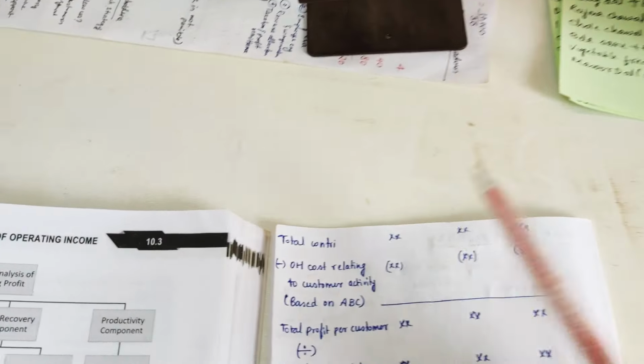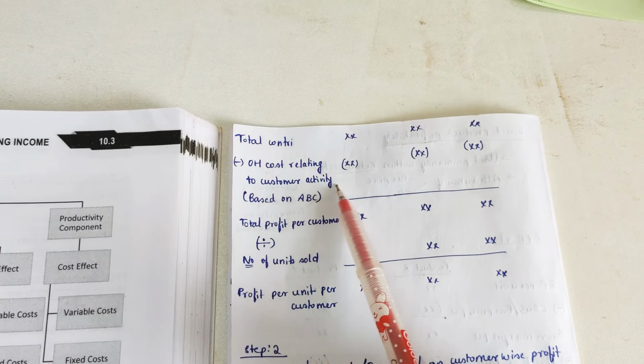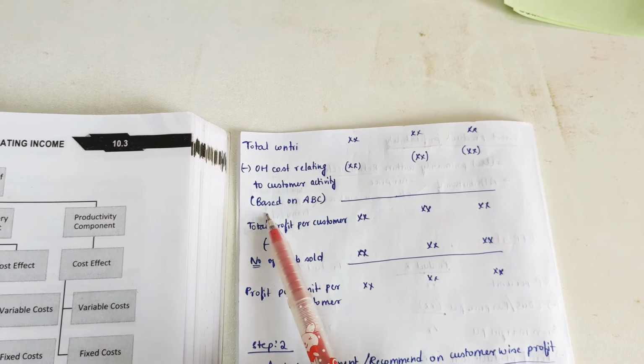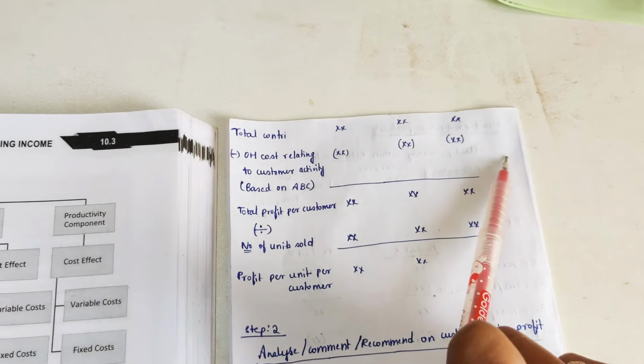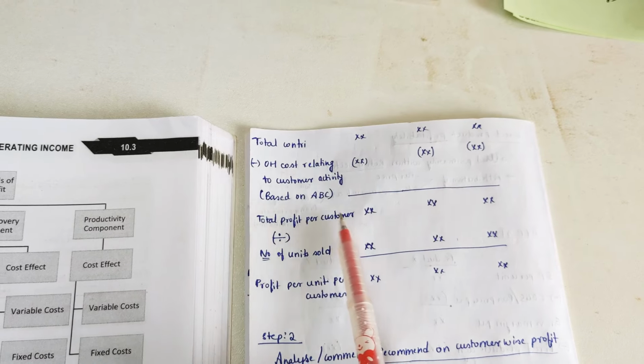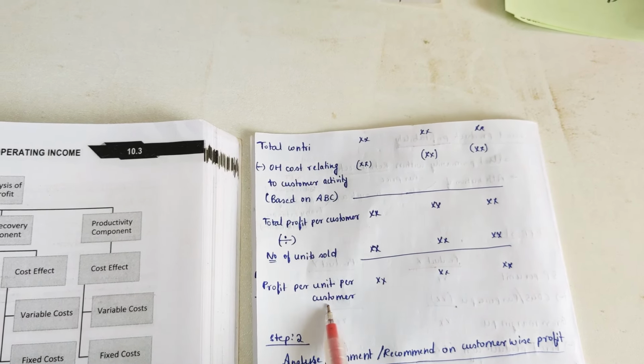From here we start. The total contribution we have, minus overhead cost relating to customer activity. If you have any overhead cost based on the ABC analysis, you take that. Then you get total profit per customer, divided by number of units sold. Then you have profit per unit per customer.